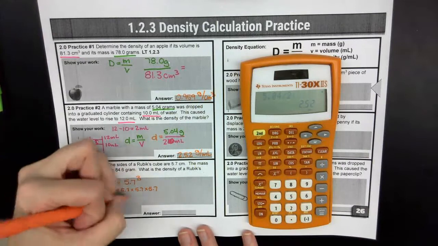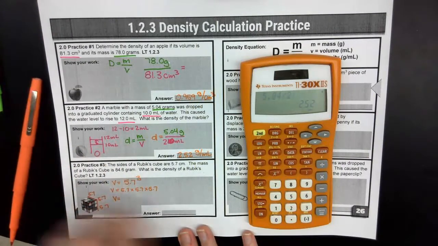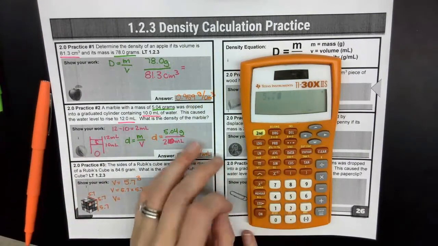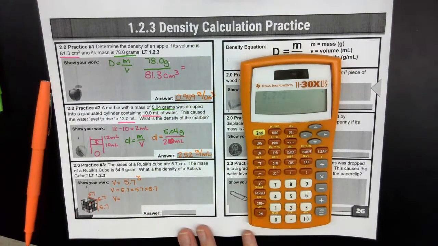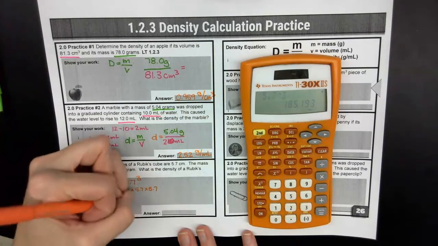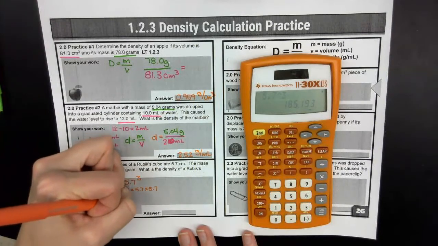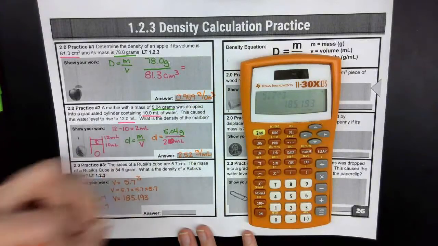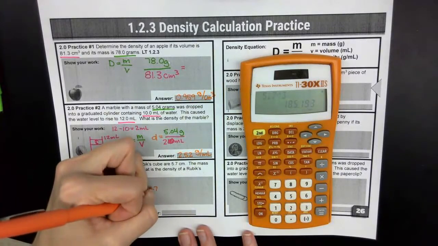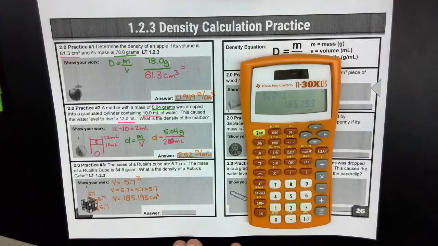When I go to do that, my volume is going to equal 5.7, and then I'm going to do cube, so raised to the 3rd. Okay, so my volume is 185.193, and that was centimeters, and now it's going to be centimeters cubed because I had to cube it.